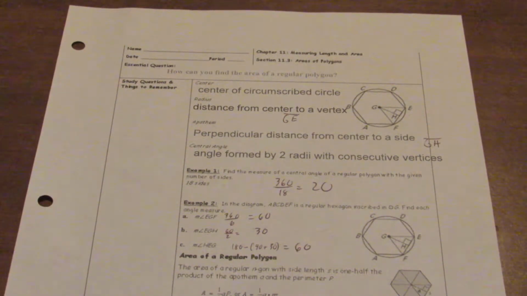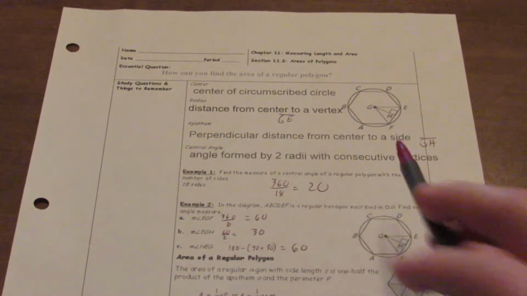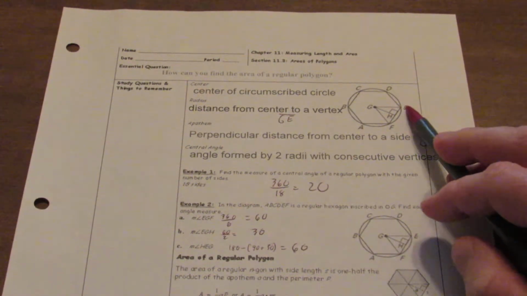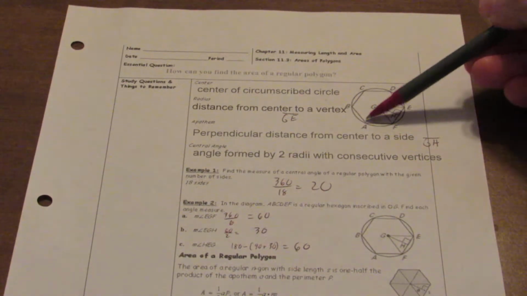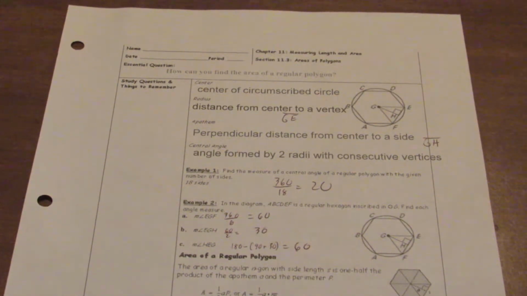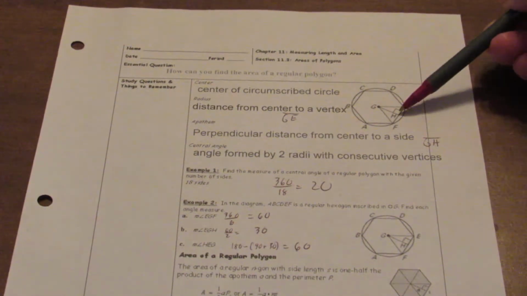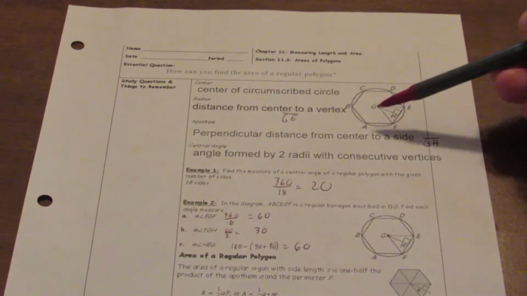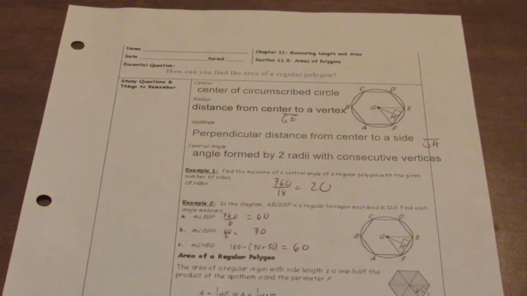And then we have our central angle, which is still at the center, like in a circle, but it's a little bit different. It's an angle formed by two radii with consecutive vertices. So angle EGF is a central angle. Angle AGB would be a central angle. But angle HGF would not be, because H is not a vertex. And angle AGC would not be, because A and C are not consecutive vertices. Okay, so those are our main terms.